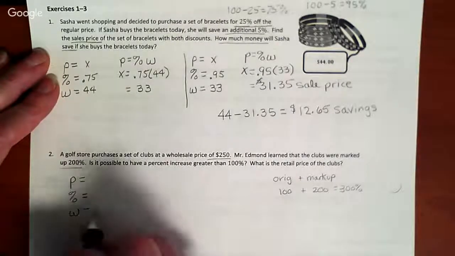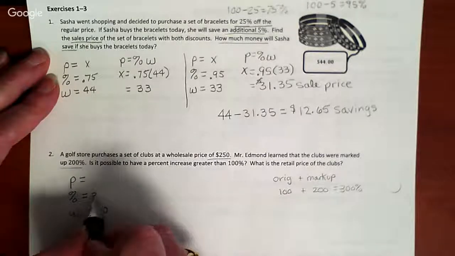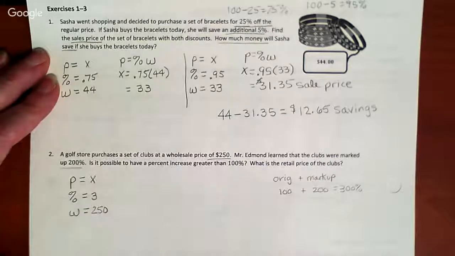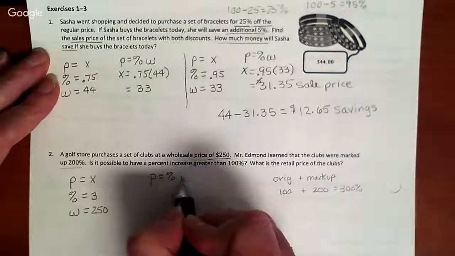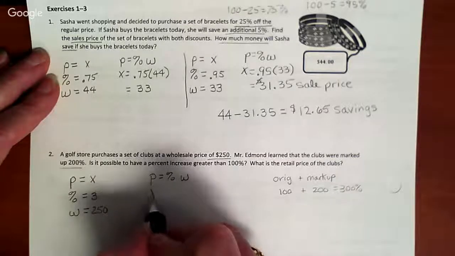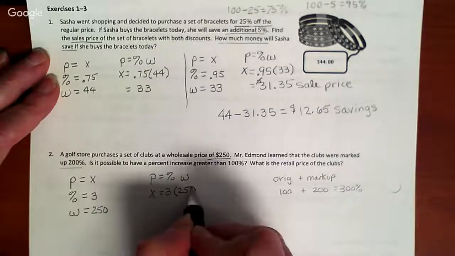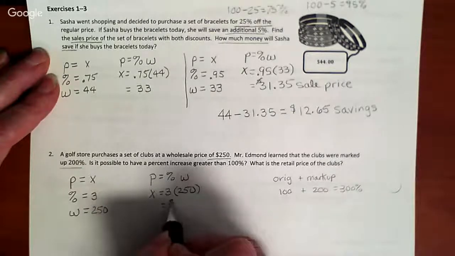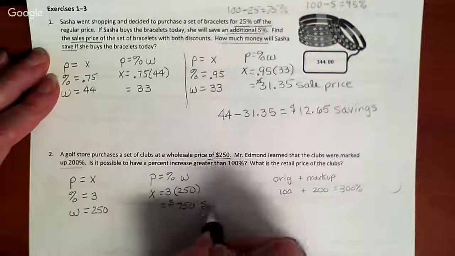So our original is 250. 300% as a decimal is 3, and our part is x. So now we have P equals percent times whole. So x equals 3 times 250. So the cost of our clubs is $750.